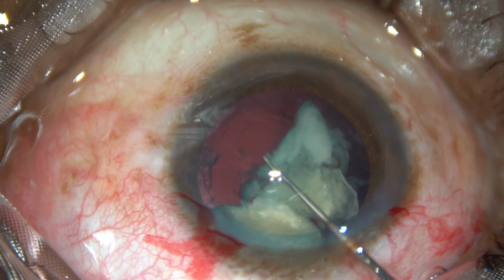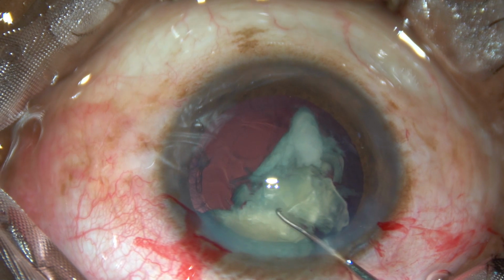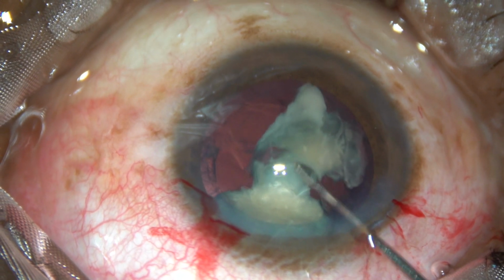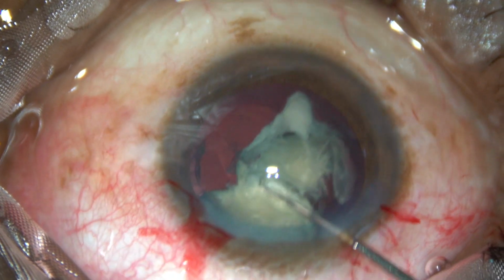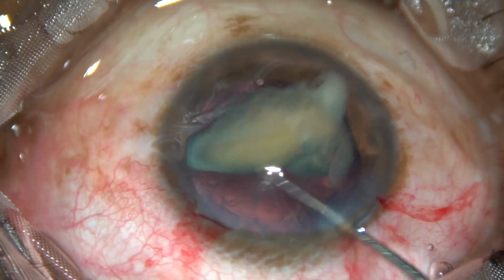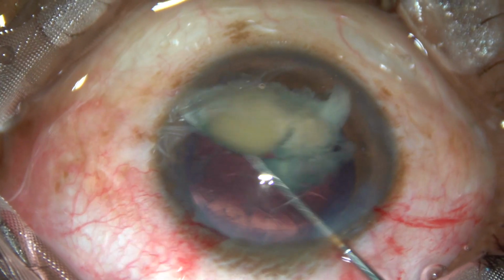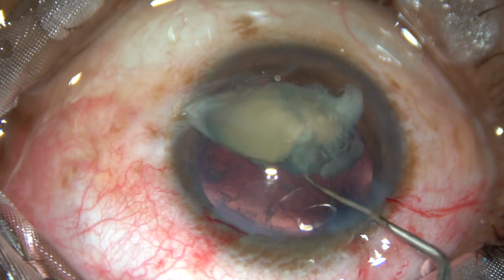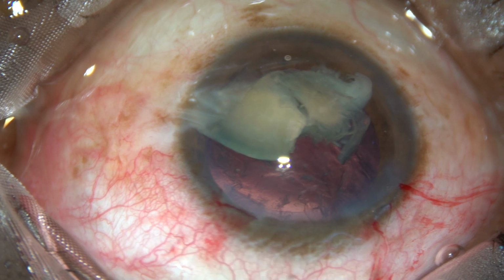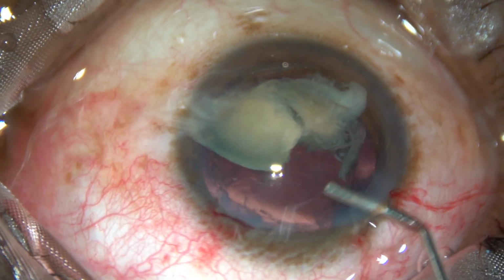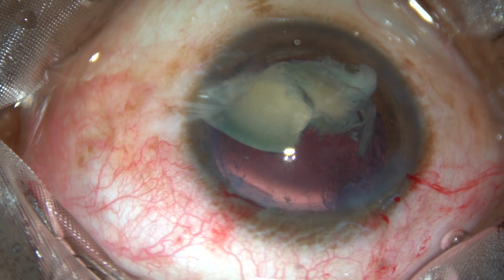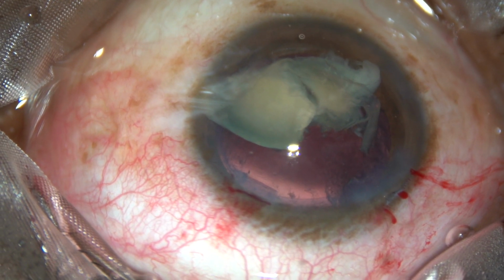So what I am doing is just observing the posterior capsular rent, and if I need to convert it to a posterior capsular rhexis or not, I just observe that. And then I thought it is not necessary. So what I am doing now is pushing the nuclear pieces downward, making some room for the intraocular lens to be implanted.